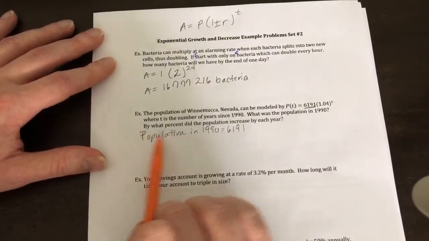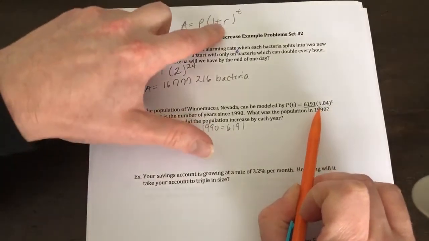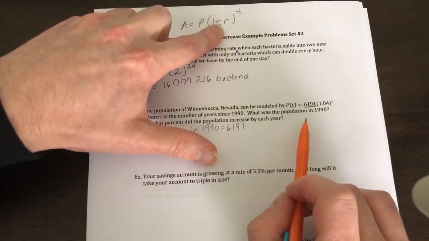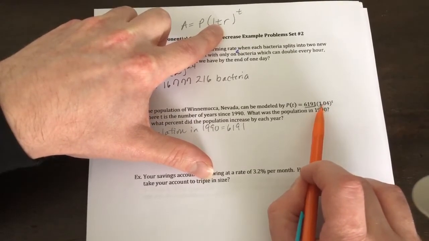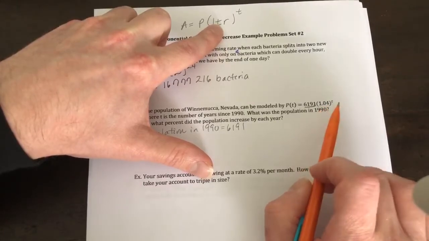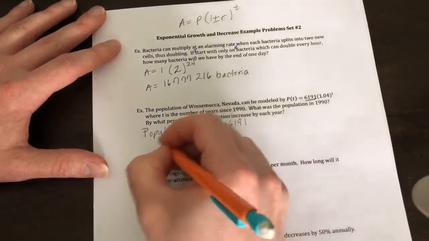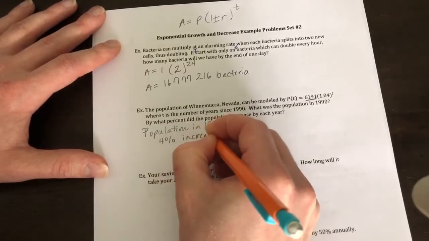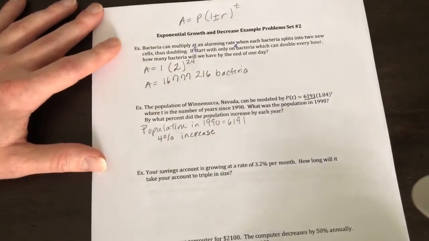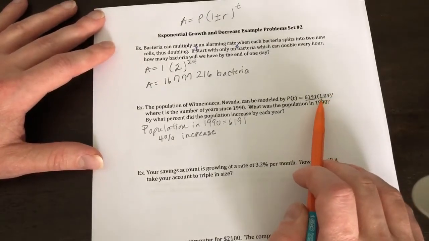Okay, it says by what percent did the population increase each year? Okay, so remember, in our formula up here, it's 1 plus R. So your R is going to be 1.04 minus 1. So it should be 4%. So what percent did the population increase by each year? 4% increase. And that's all this question is asking. So to get your percent increase or percent decrease, do 1 minus whatever's in the parentheses.